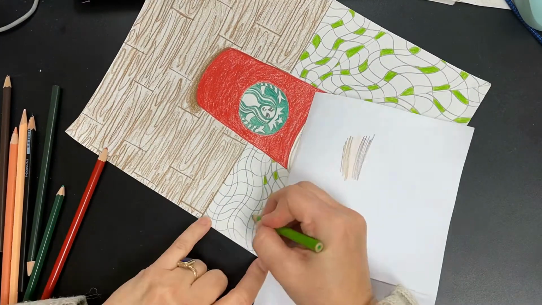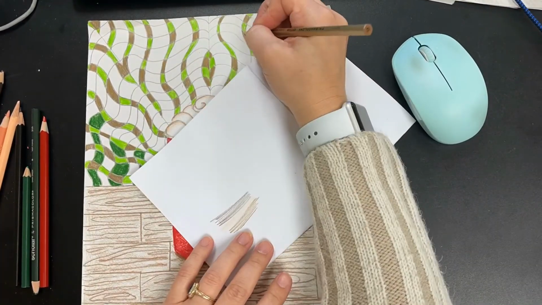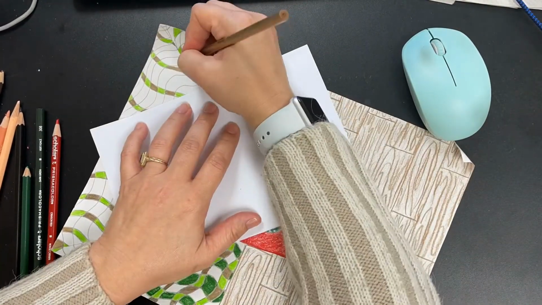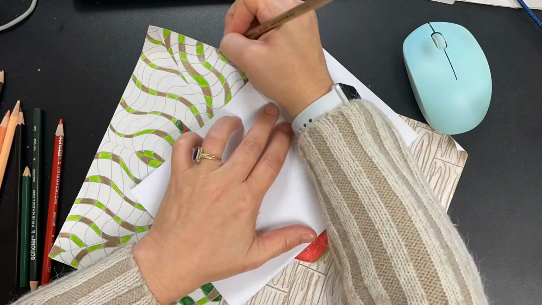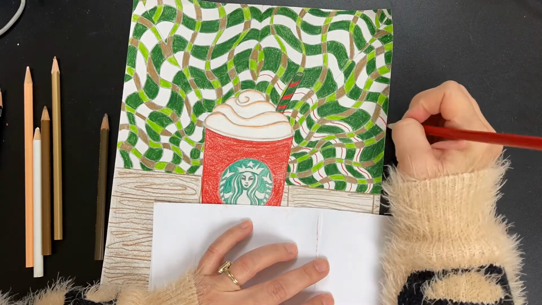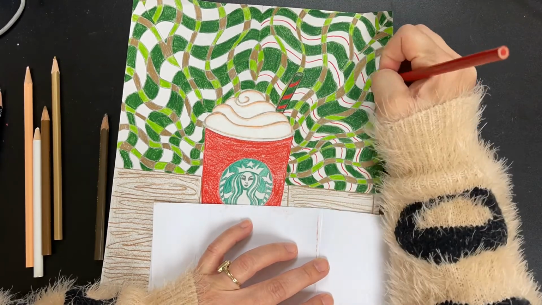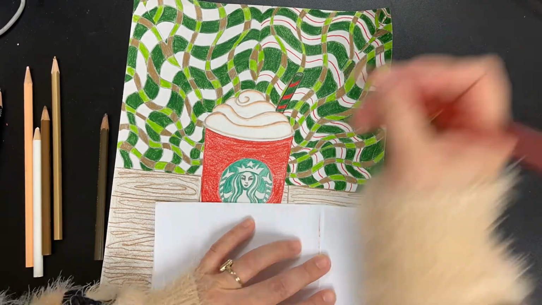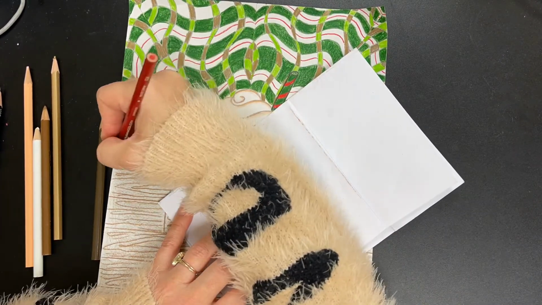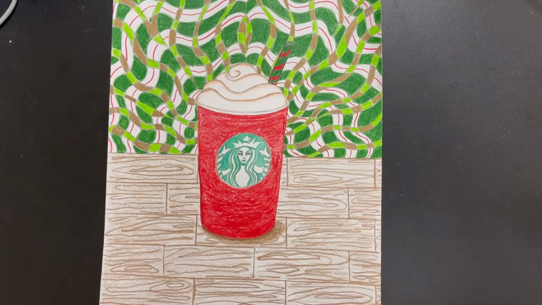Just continue filling in your design however you like. If you're doing fabric, then it should be a pattern of color. And I'm just finishing up the last little pieces by adding this red thread through the center of my fabric. And I'm done.